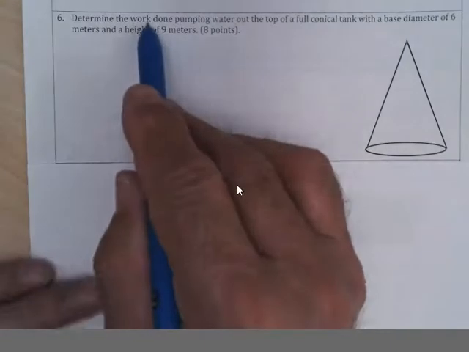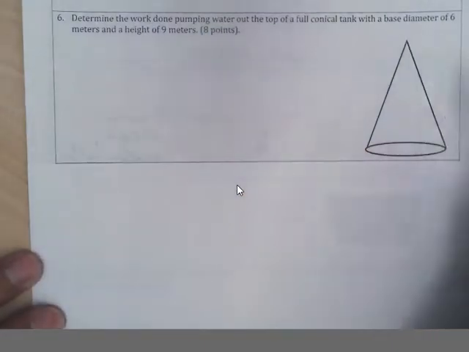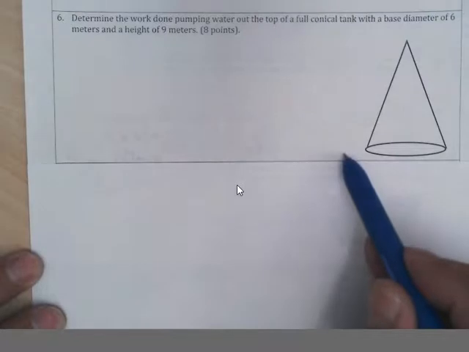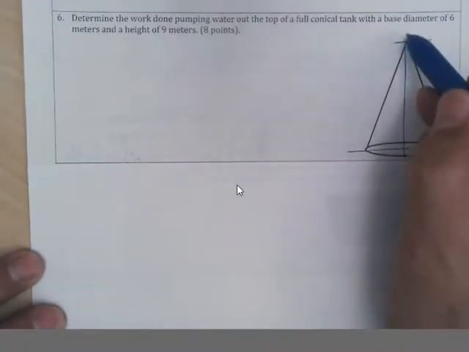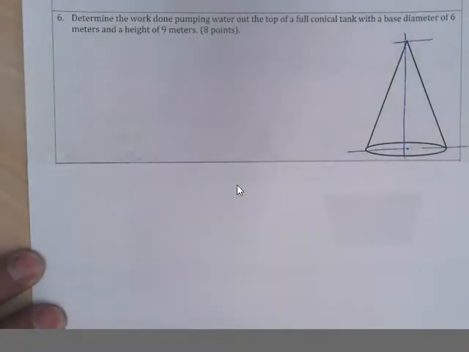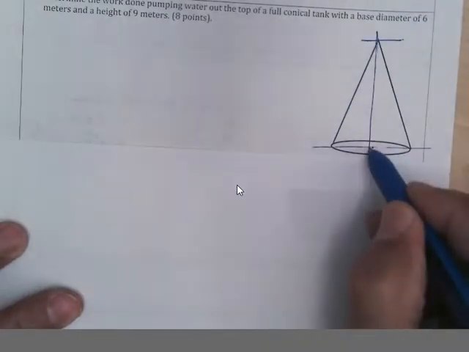Number 6. So let's do this one. We're going to find the work of pumping the water out of the top of a full cone. It would make sense to either put the coordinate system 0 down here or at the top. You can do it either way. I'm not sure which way you would like to do it. I think I'll just put it at the top. I bet most of you would put it at the bottom. Maybe I should put it at the bottom because most of you would. Okay, so I'm going to call that X, and I'm going to call that Y.